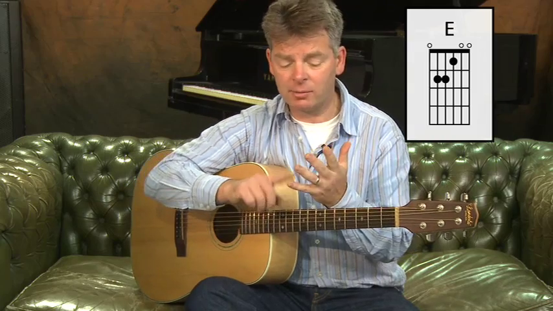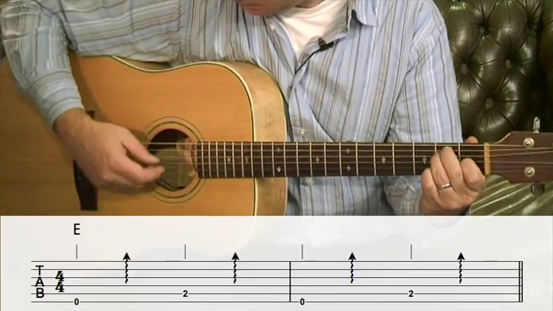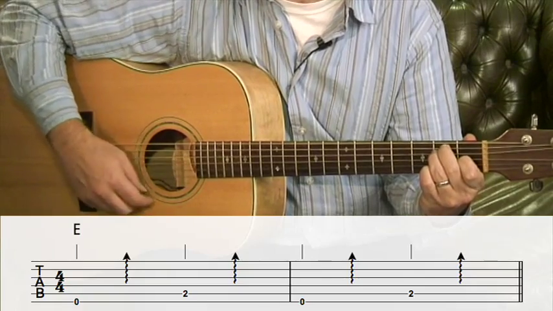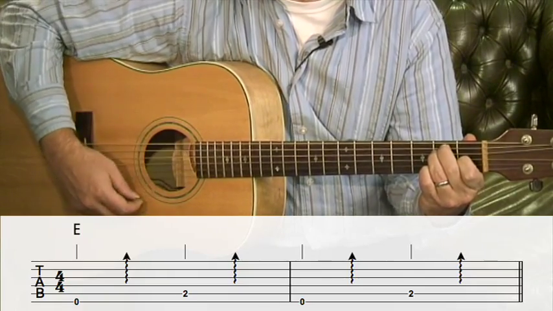Let's look at another example, this time E. We already know that the 5th of E is B, and it so happens that there's a perfectly good B here on the 2nd fret of the 5th string. So all we need to do is to alternate from the open 6th string to the 2nd fret of the 5th, which is a note that you're already playing in the E shape. Now that move from the open 6th to the 2nd fret of the 5th string will be fine for E, E7, E minor, or any kind of E chord here.